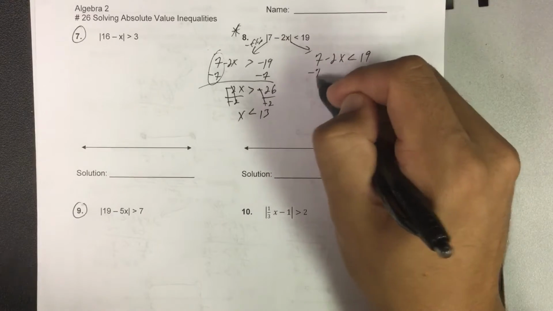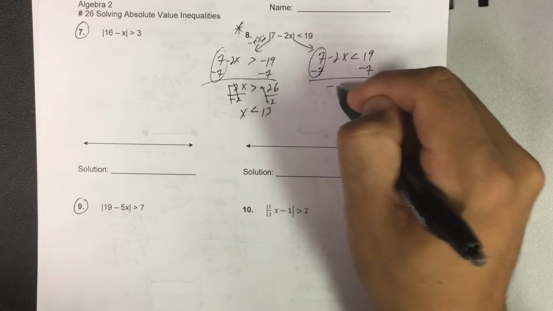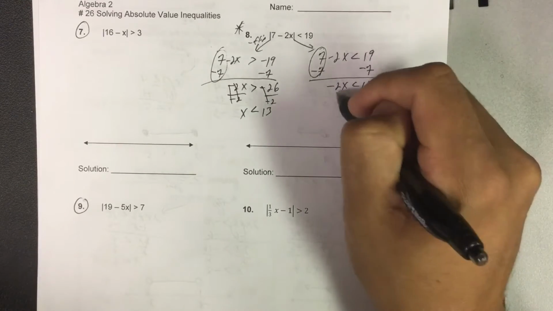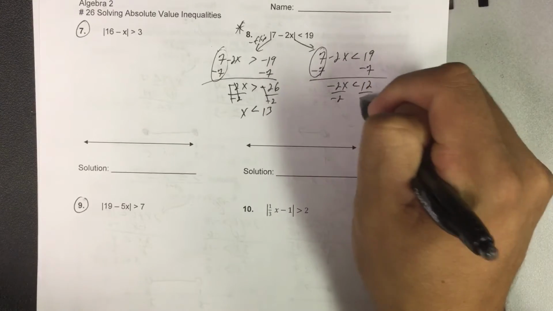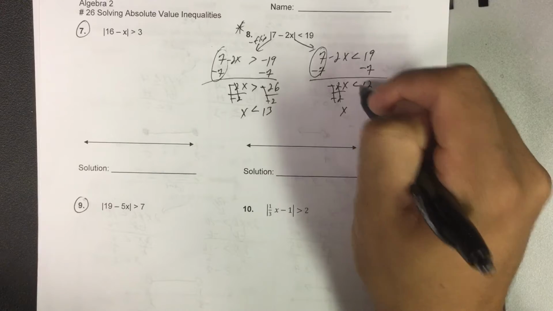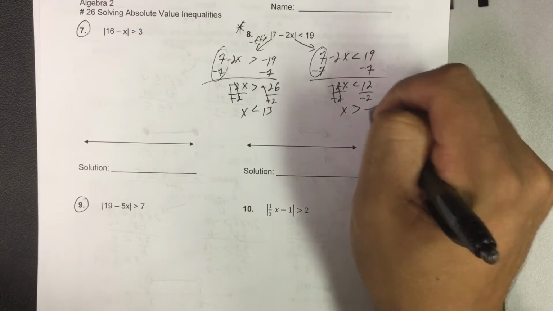Go over here. Minus 7 goes away. Negative 2x is less than 12. But when I divide by negative 2 again, all of that cancels. We got x. When I divide by a negative, I flip the sign. It is greater than negative 6.